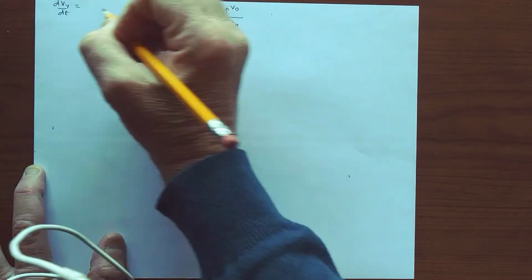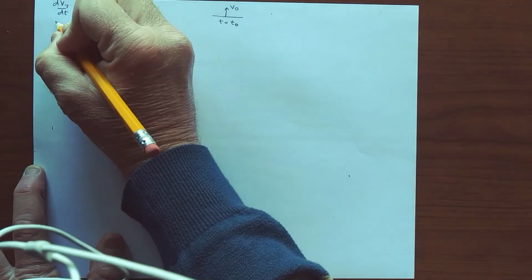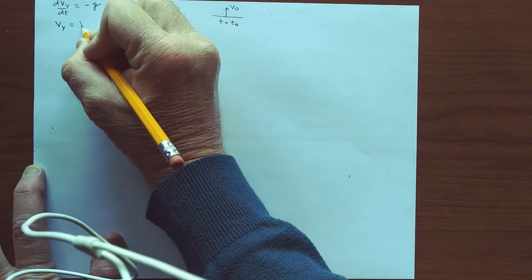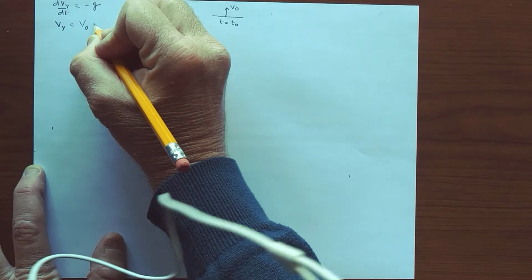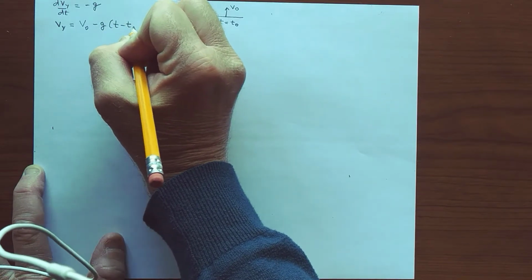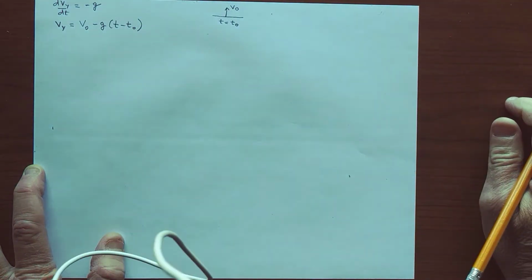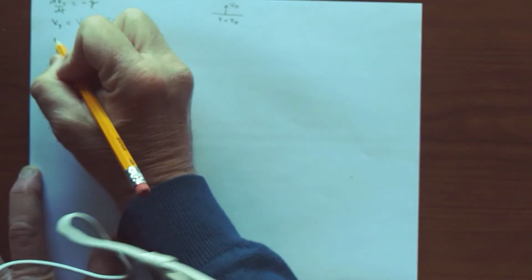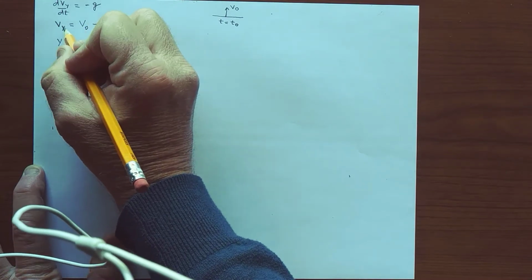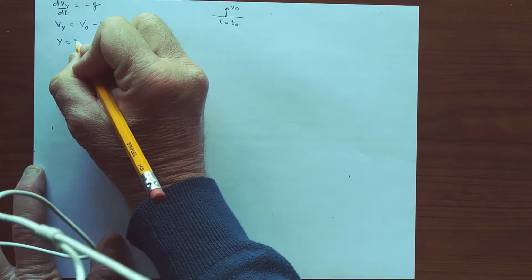dv y by dt equals minus g. So we start from there. We get a vy equation that looks like constant of integration minus g times t minus the original time, and a y equation, right? dy by dt is equal to vy, so we'll integrate that.